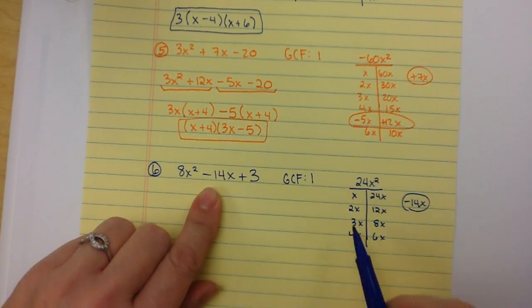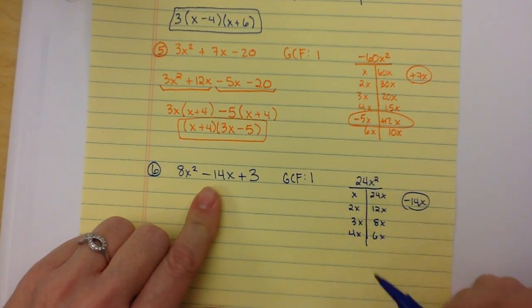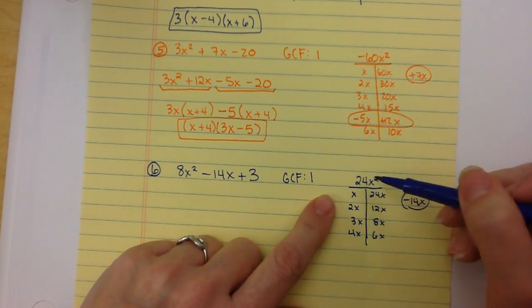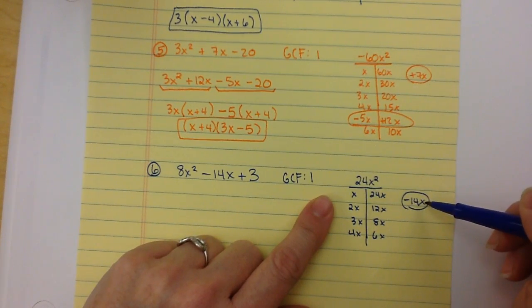Keep in mind you don't have to list all the possibilities if you can get them without making this entire list. So I need 2 that multiply to give me positive 24x, but add to give me negative 14x.